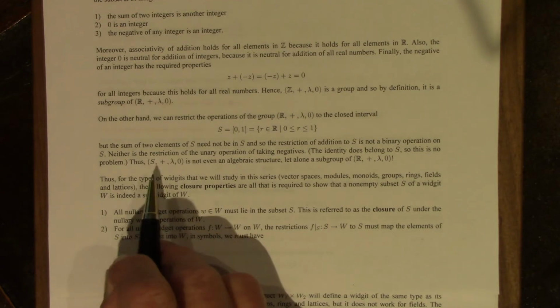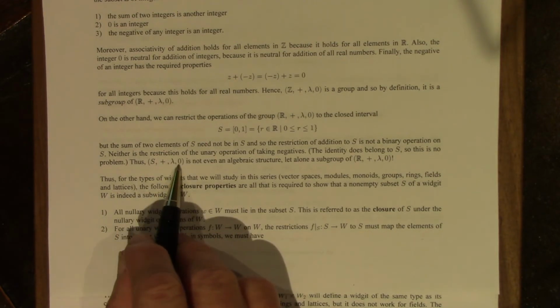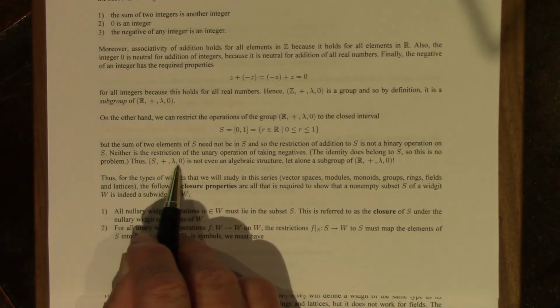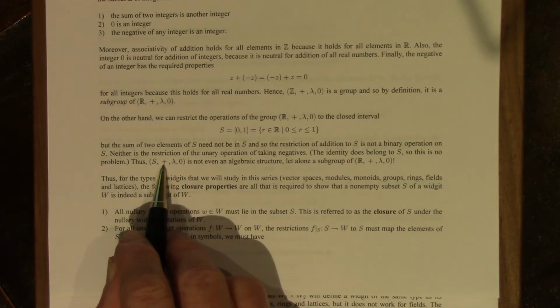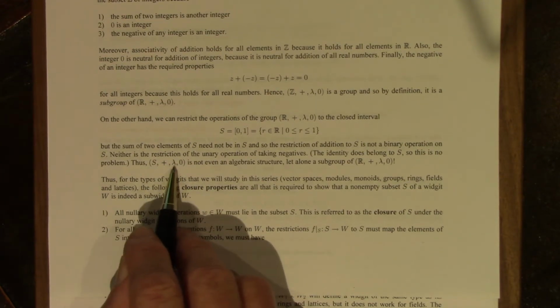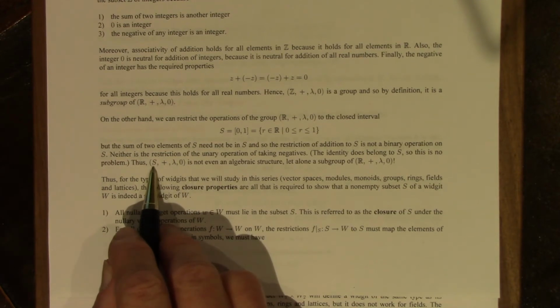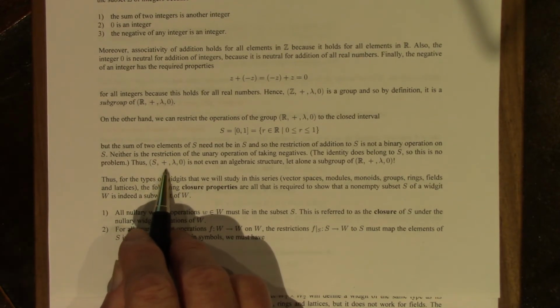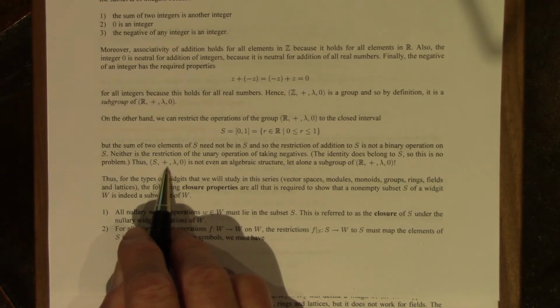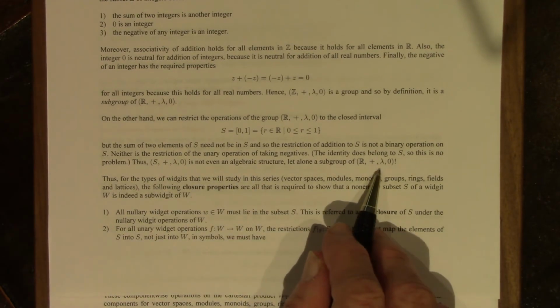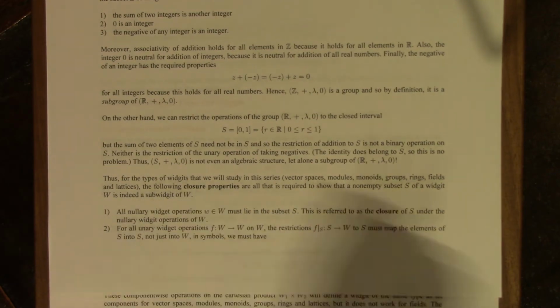As a matter of fact, this is not even an algebraic structure because addition is not an operation on S, neither is lambda. So it's not a group, certainly, and therefore it can't be a subgroup of this group. So totally falls apart.